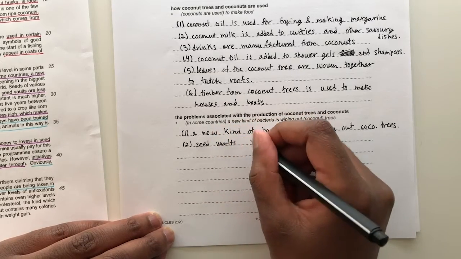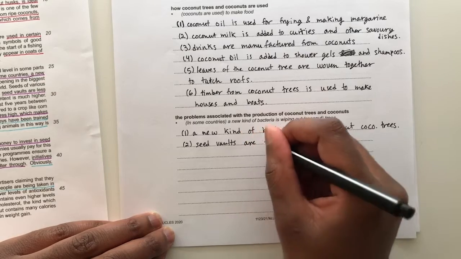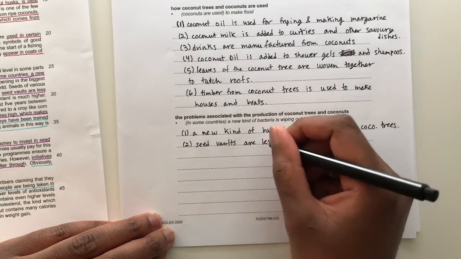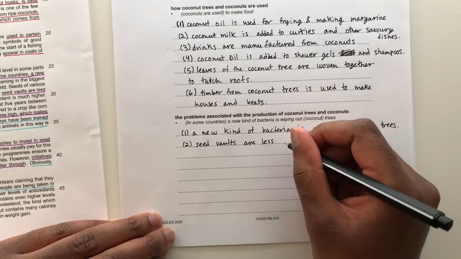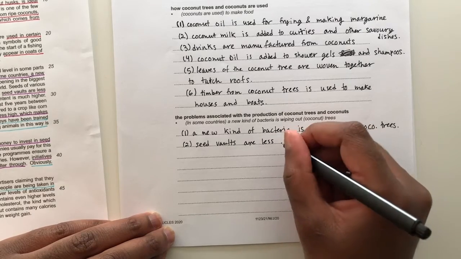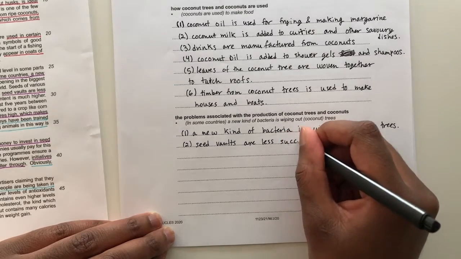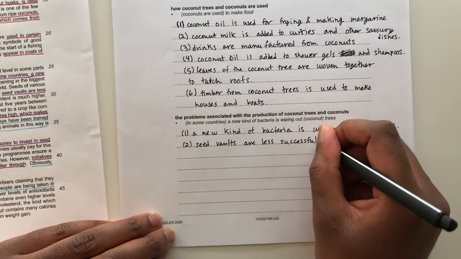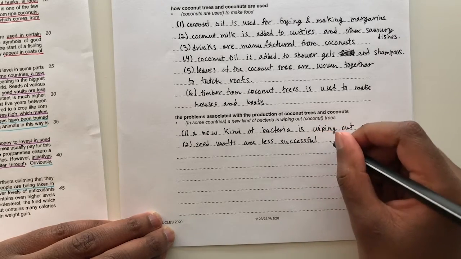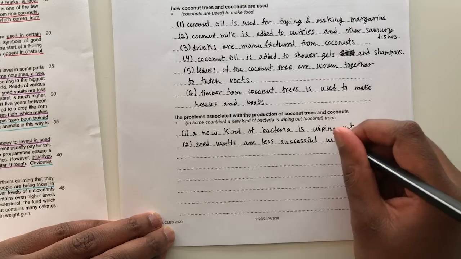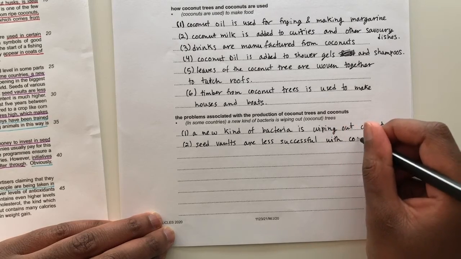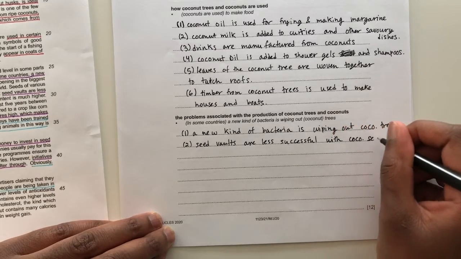Seed vaults are less successful with coconut seeds. Again, cocoa seeds.